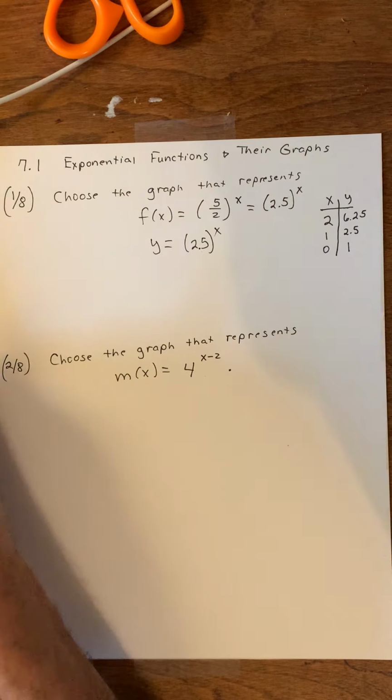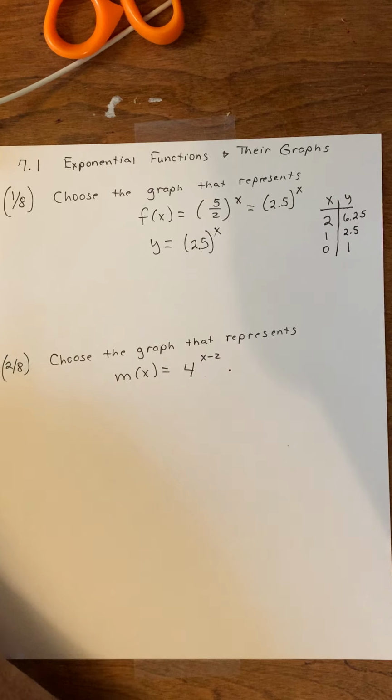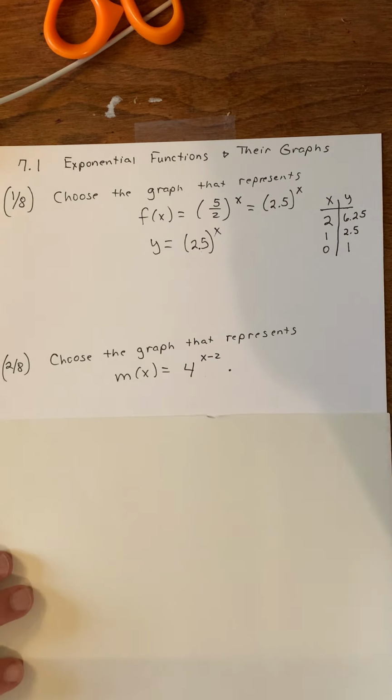This, I believe, was section 4.4 in what we've already done. You remember the horizontal shifts, the stretching and compressing, the reflections, the vertical shift. Let's just review for just a second to remind ourselves what this looks like.